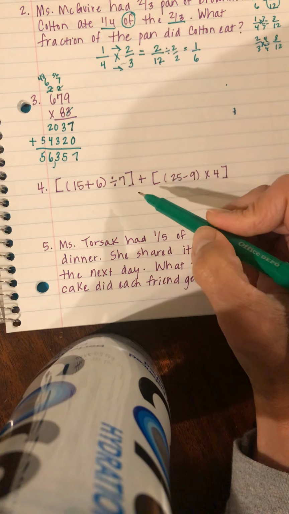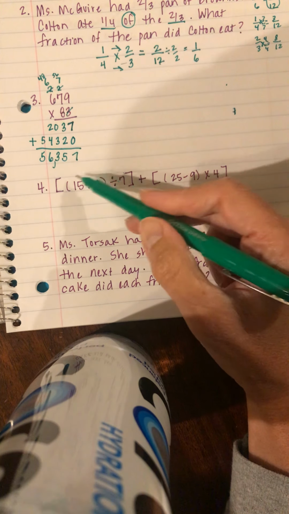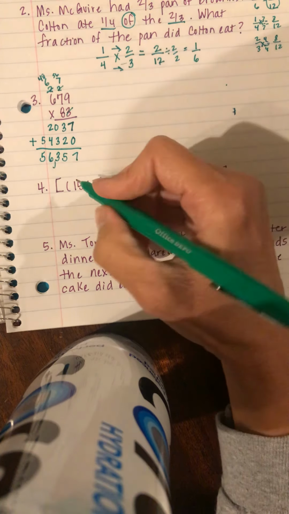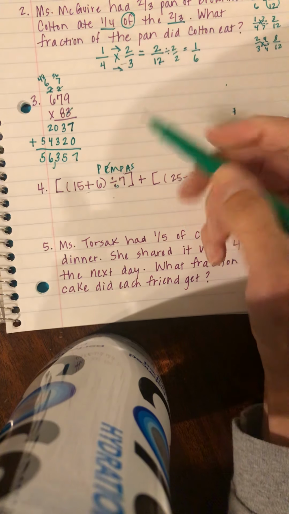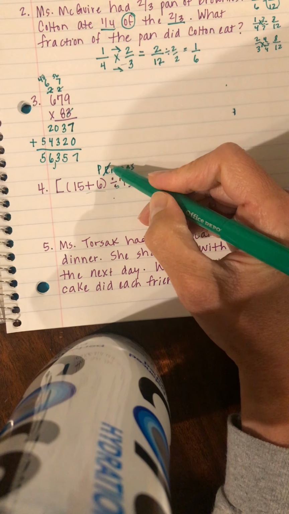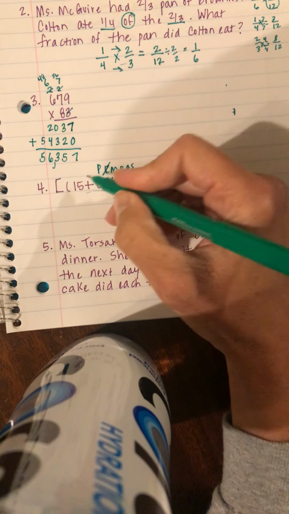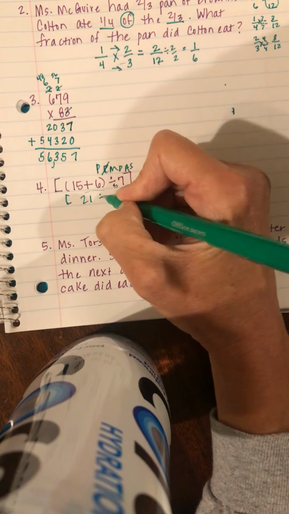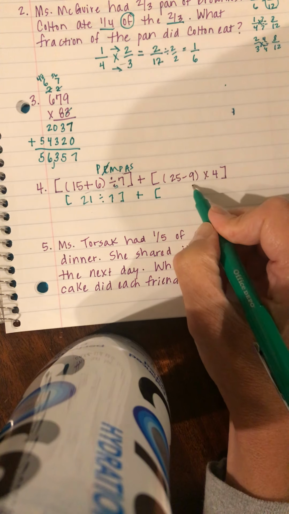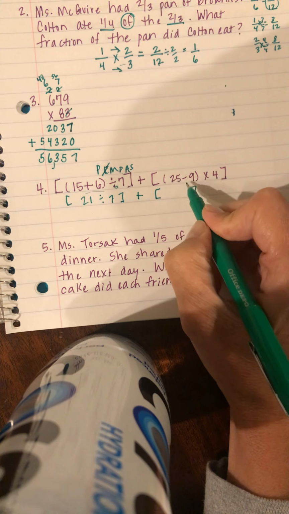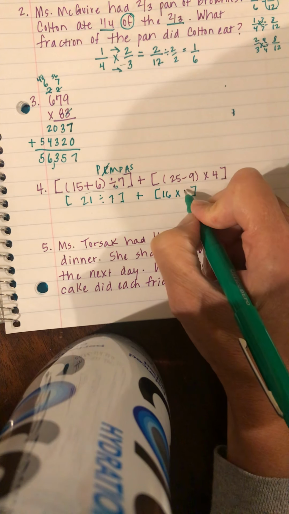So I've got to work from the inside out. I'm going to start with what's in the brackets over here. And in my brackets, I do have another set of parentheses. So we know that PEMDAS tells us that we don't have to worry about the exponents in 5th grade yet with our order of operations, but it's coming for you next year in 6th grade. So parentheses first inside my brackets here, so that's going to give me 21 divided by 7. I have another set of brackets over here. I've got to do these first too. That's going to give me 25 minus 9 is 16, and I've got 16 times 4.